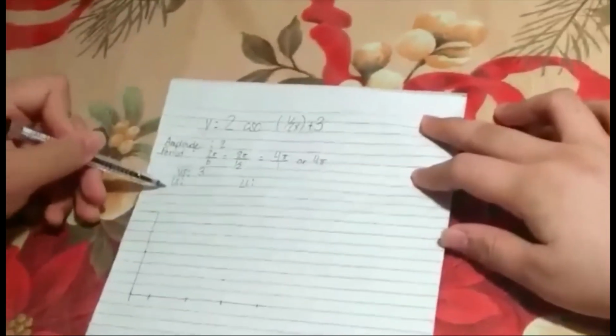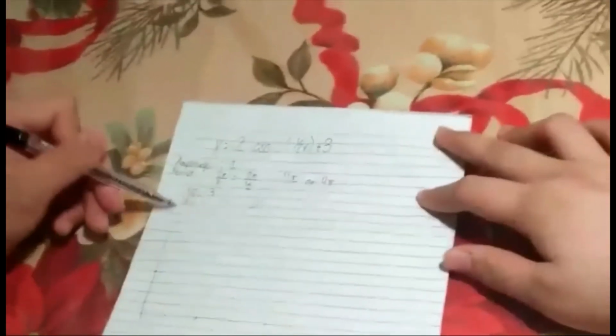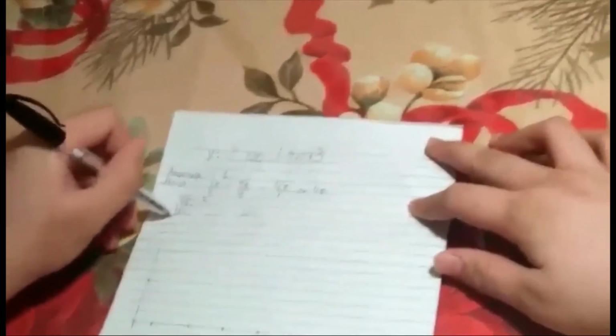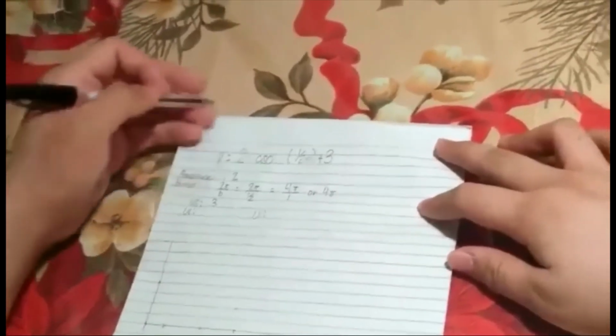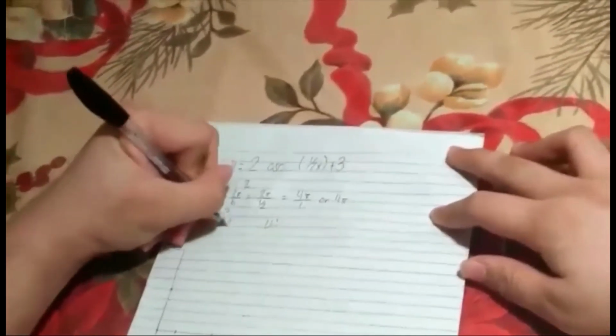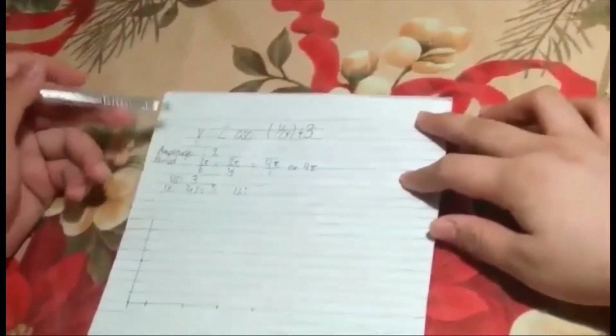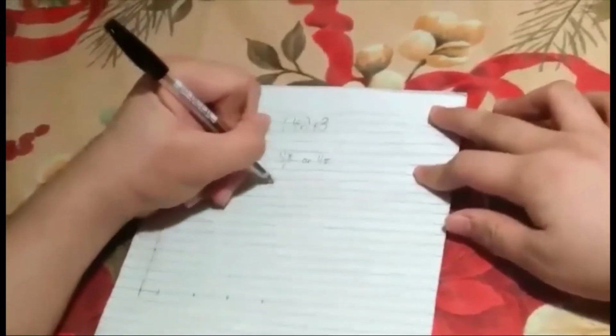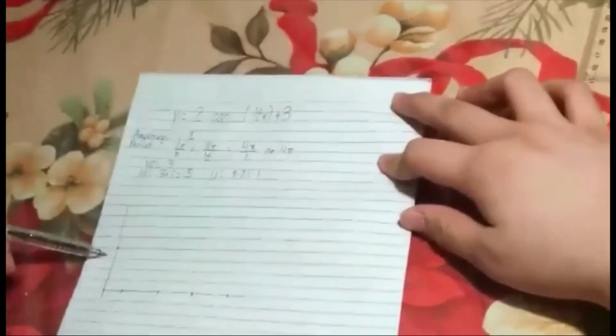Then we have upper limit and lower limit. To find the upper limit, vertical shift plus amplitude, so 3 plus 2 is equals to 5. Then the lower limit is vertical shift minus amplitude, so 3 minus 2 is equals to 1. Then let's move on to the graph.